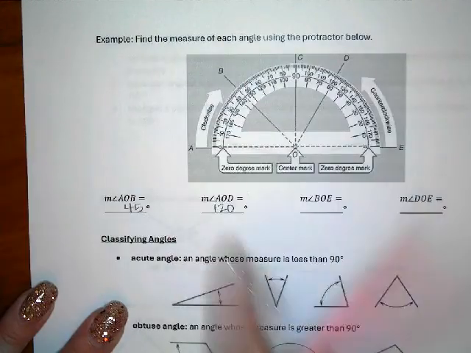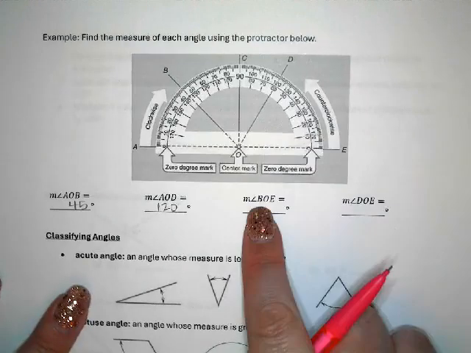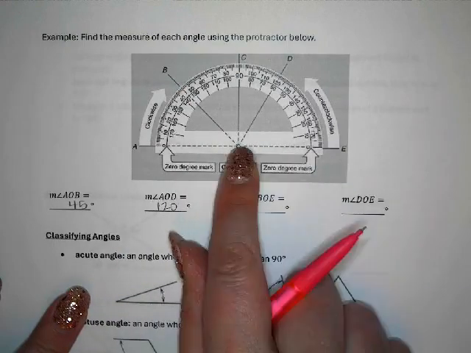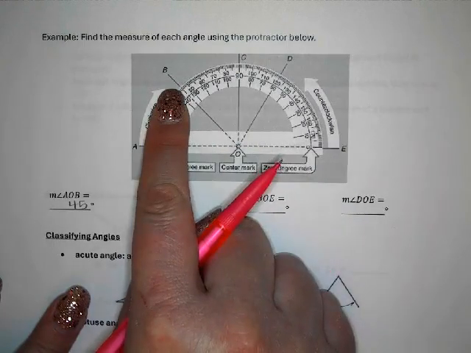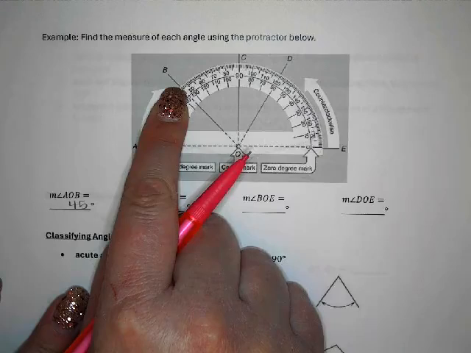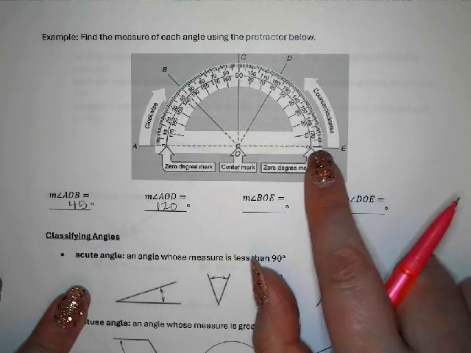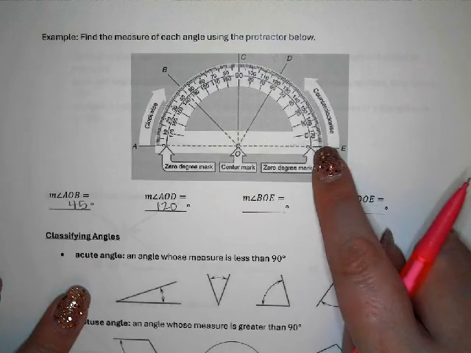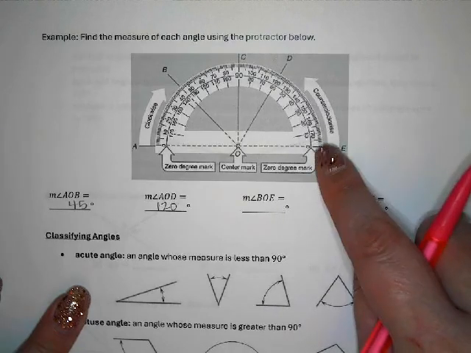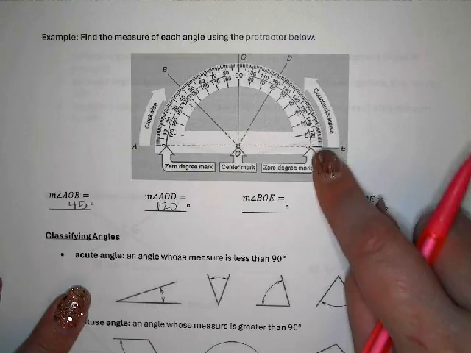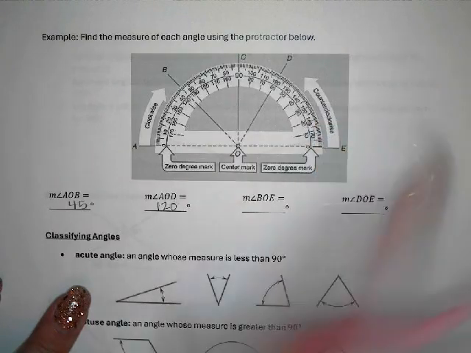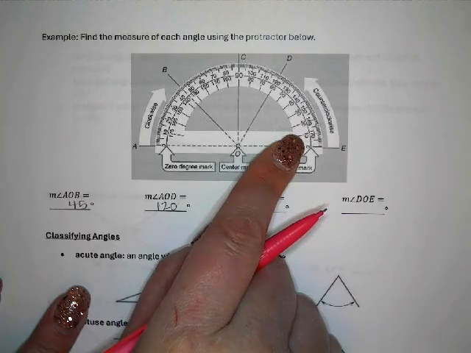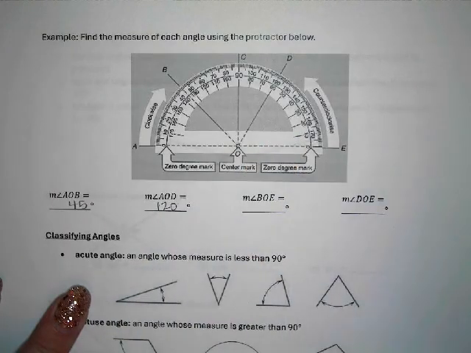Okay, if we go over here and look at BOE, I can't start on the left side because this is not starting at 0. So I have to go over here and start on the right side at 0. I can't start right here because this starts at 180 and then 170 and then 160. Again, it's not starting at 0, so I have to use the underside of the protractor. So whenever I count my degree measures, I always have to start at 0.